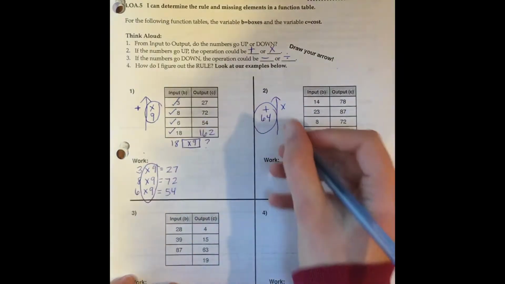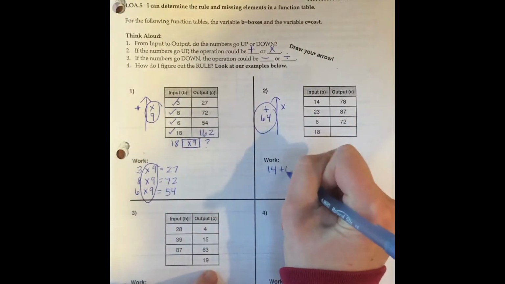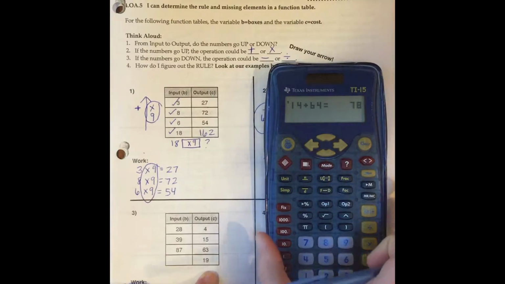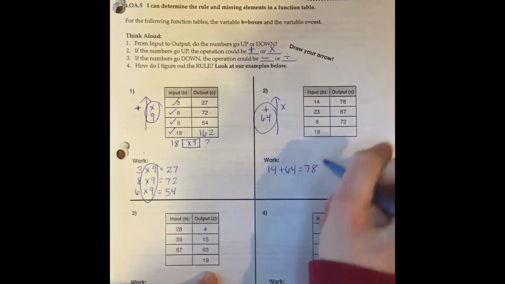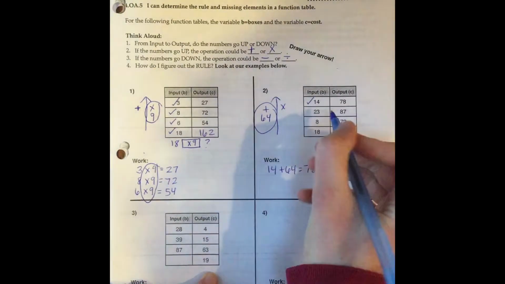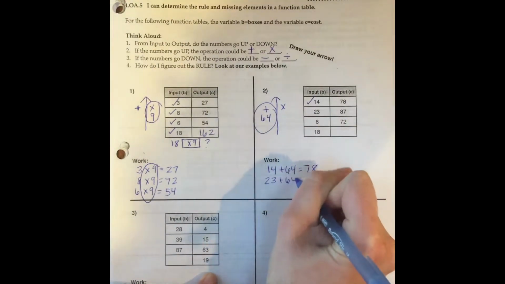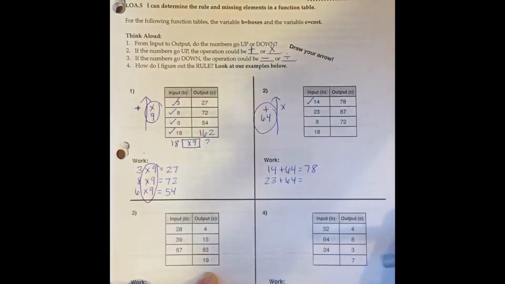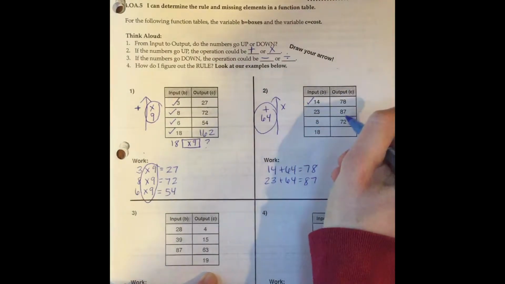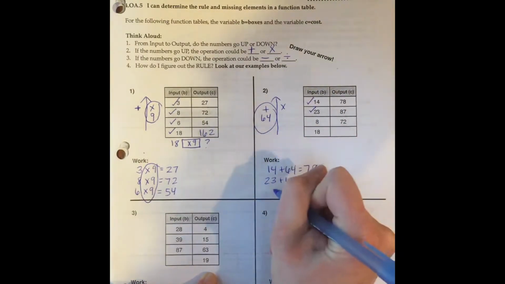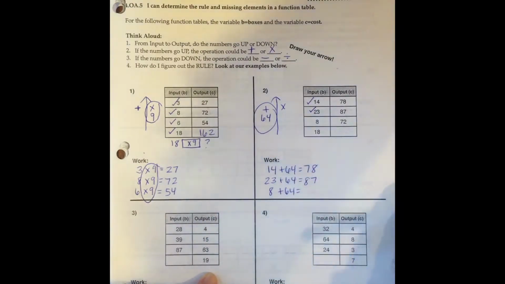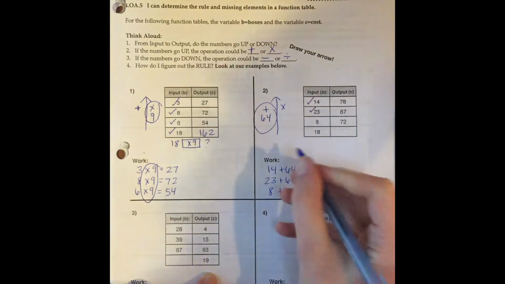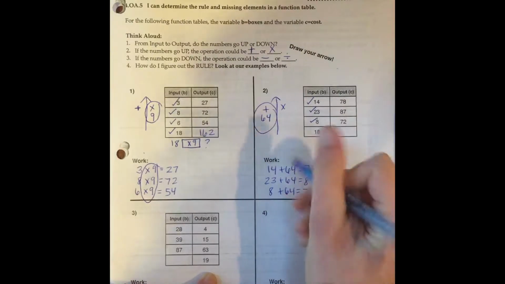So I'm going to take my first input, 14, and my rule, plus 64, equals 14 plus 64, 78. Check my output, it matches, give myself a check mark. Then I check 23 plus 64 equals, in the calculator, 87. And that matches my output, check. Now I need to check 8 plus 64 equals 72. And check. I circle my rule.